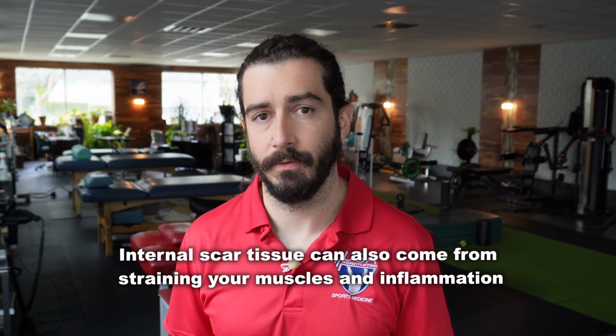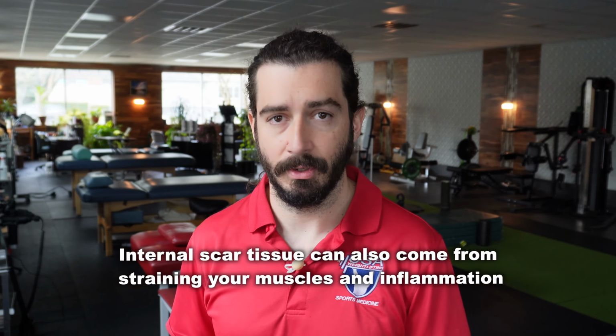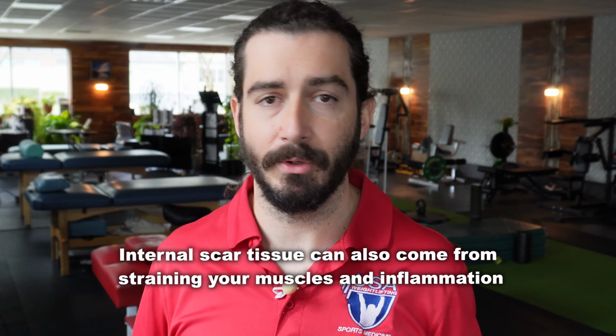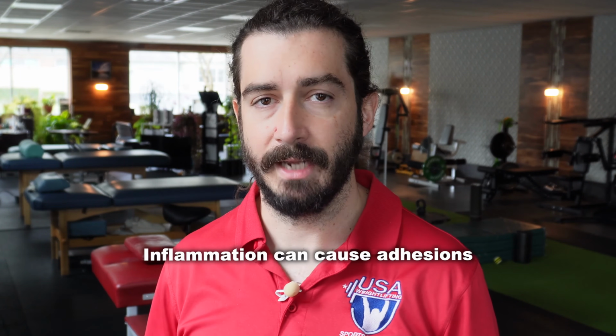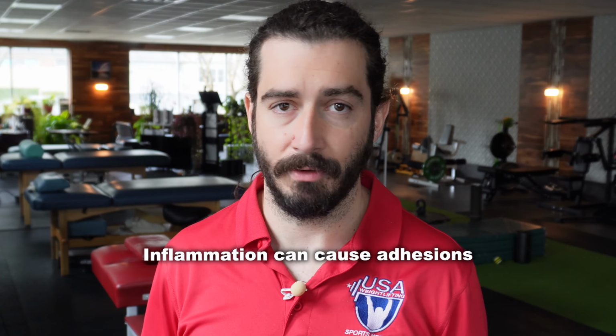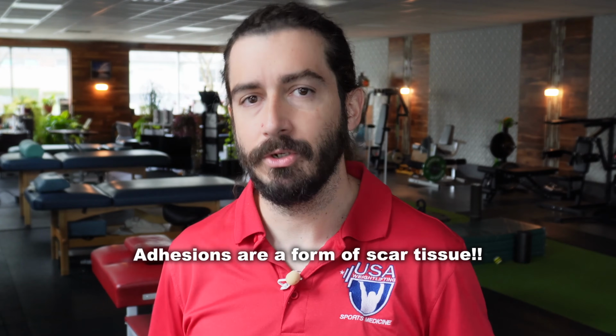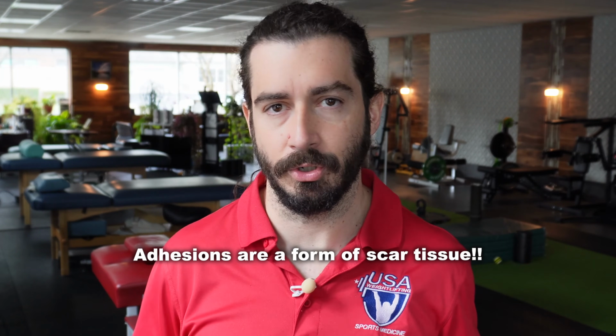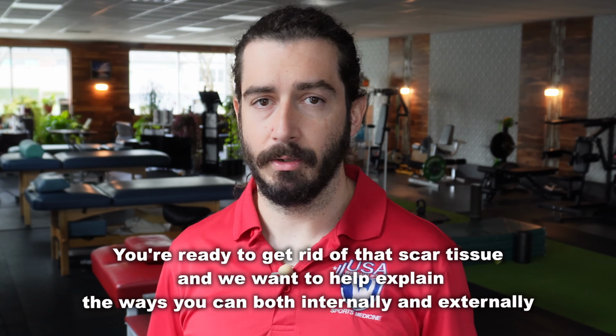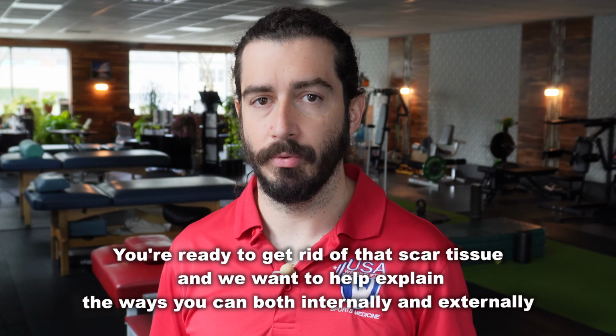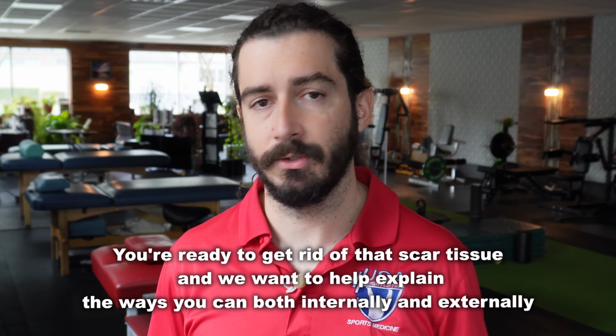But there is also internal scar tissue that forms simply from straining the muscle, having some sort of inflammatory condition that creates, like I said, a ton of inflammation. And when that inflammation cools down, there can be adhesions that are formed. And that is something that I feel like isn't often related to each other: adhesions are a form of scar tissue.